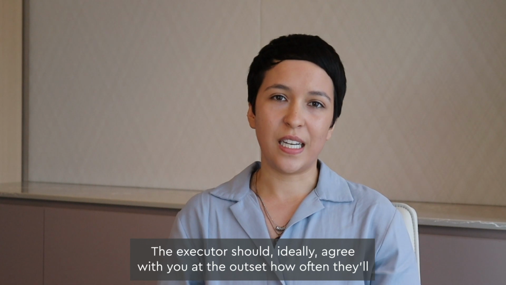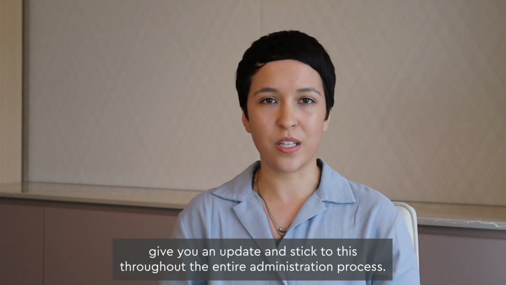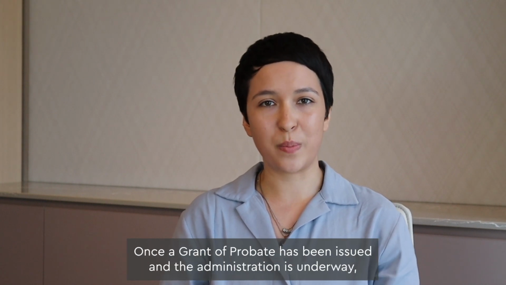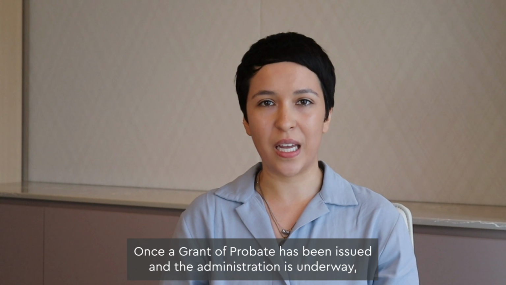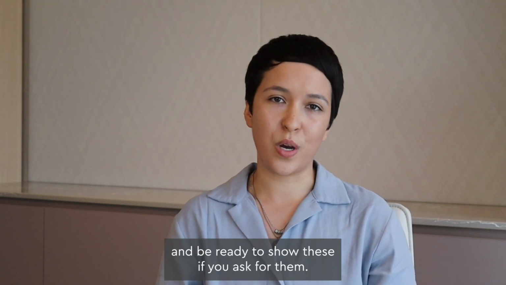The executor should ideally agree with you at the outset how often they'll give you an update and stick to this throughout the entire administration process. Once a grant of probate has been issued and the administration is underway, the executor must keep accounts of the estate and be ready to show you these if you ask for them.